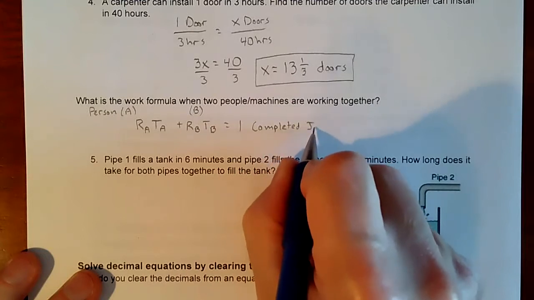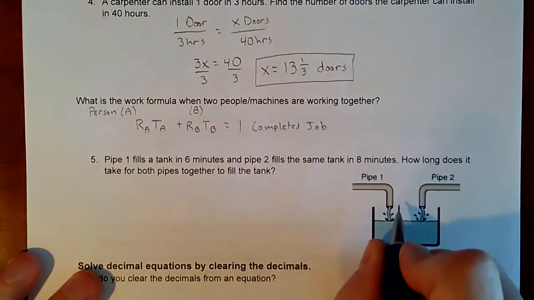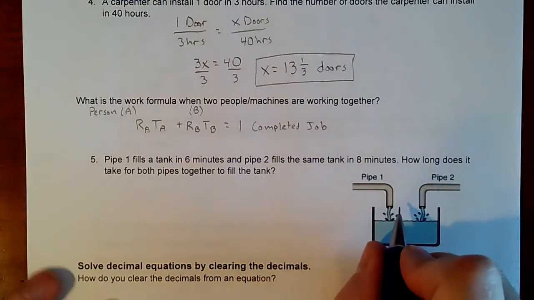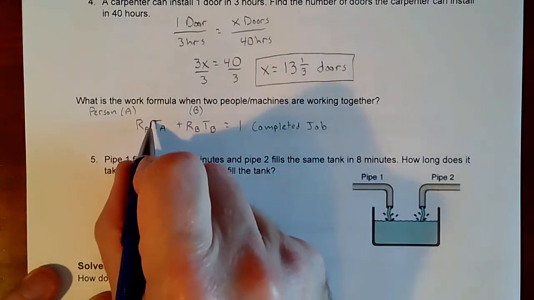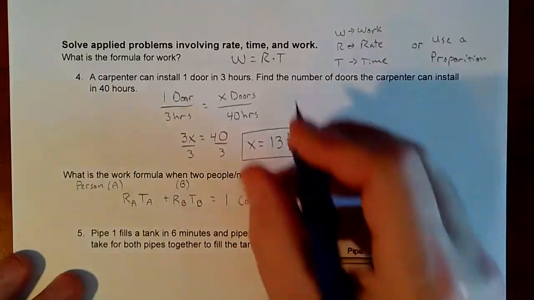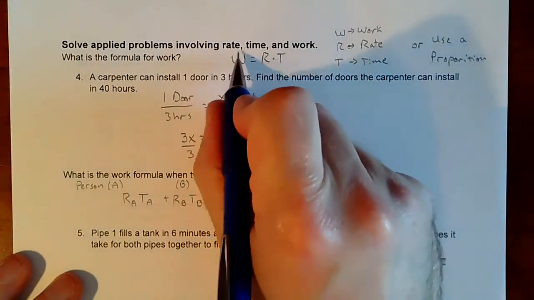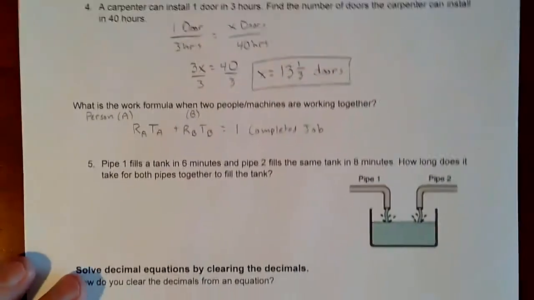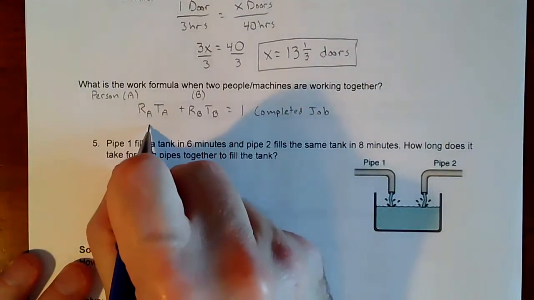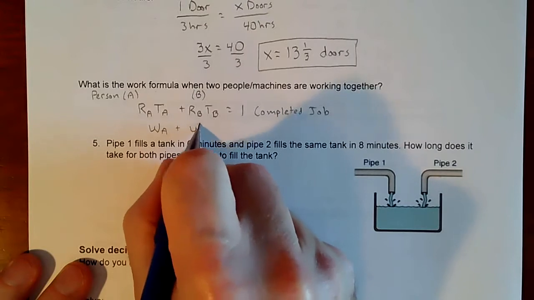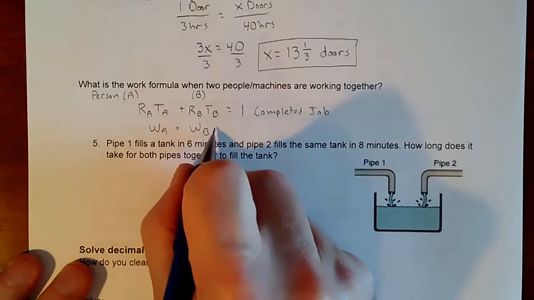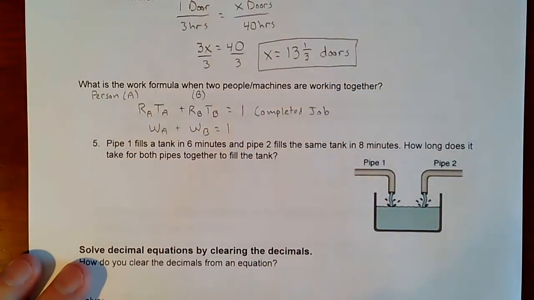Okay, because they're working together, or the machines or the water is pumping water in, they're working together. So you have a rate and a time. And so this rate and time, like in the last video, put together represents your work. So really you're talking about work from person A plus work from person B equaling the one completed job.